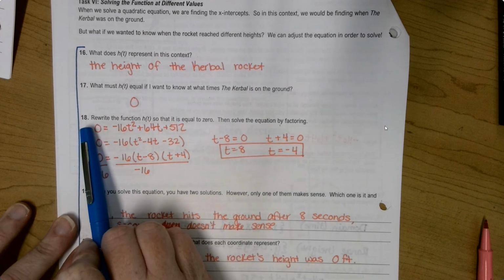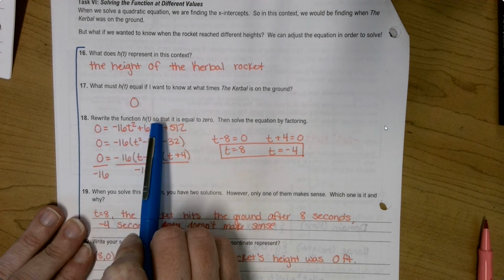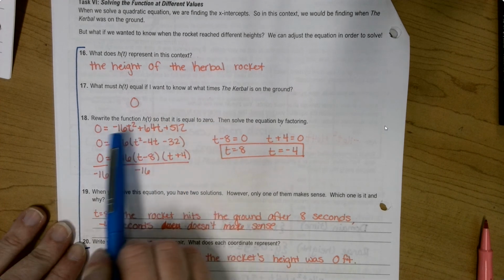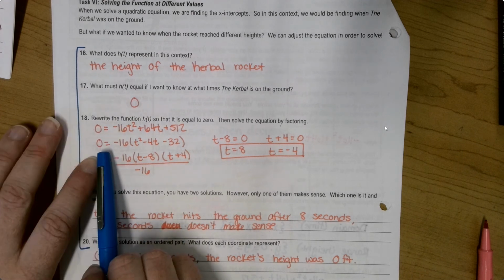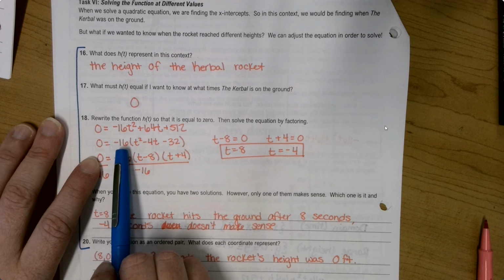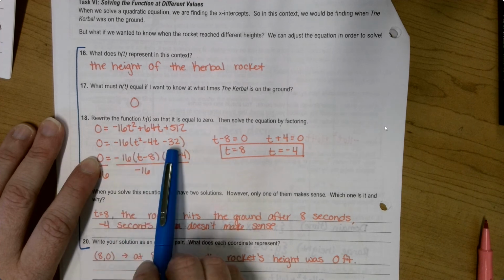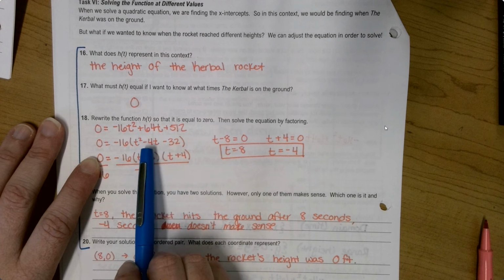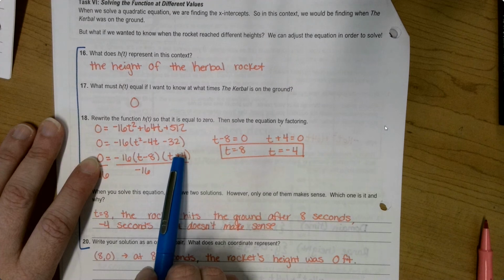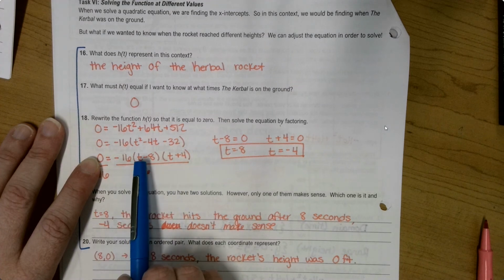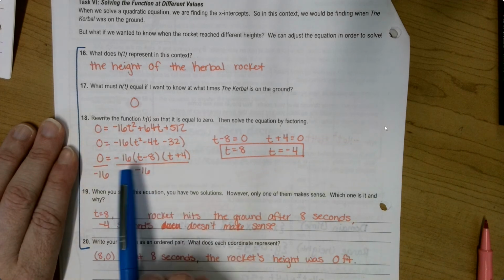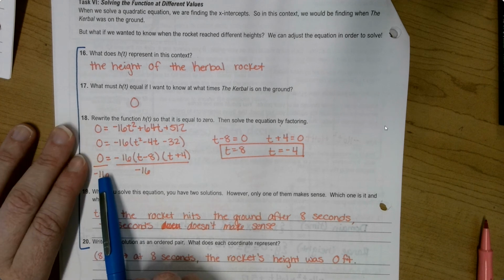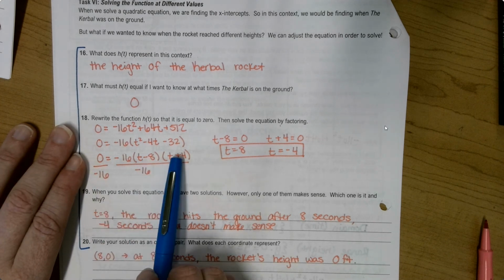All right, 18, rewrite the function h of t so that it is equal to 0, then solve by factoring. So I replaced h of t with 0. In this step, I factored out the greatest common factor, which is negative 16. And then I need two numbers that multiply to give me negative 32, but when I add them, I get negative 4. And that would be negative 8 and 4. So I have negative 16 times t minus 8 times t plus 4. If I divide both sides by negative 16, this cancels. 0 divided by 16 is still 0. I'm left with t minus 8 and t plus 4.